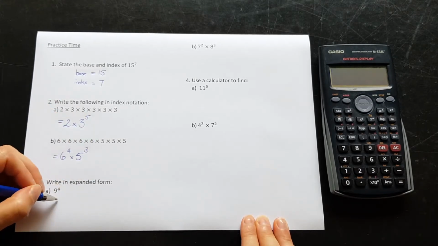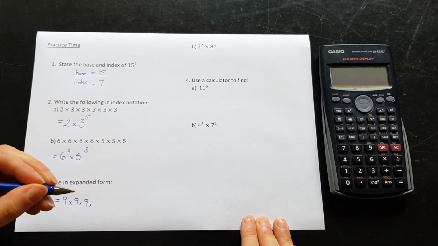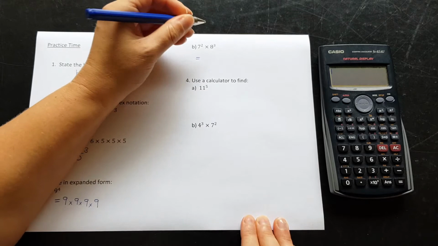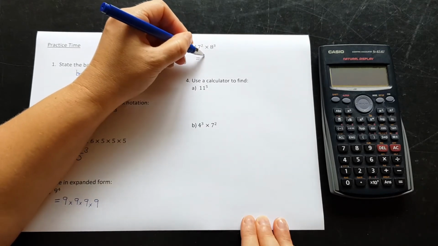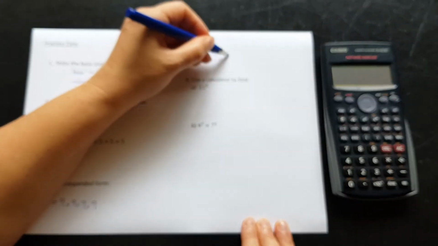Question 3, let's write in expanded form. We have 9 as a base and we want 4 of them. 9 times 9 times 9 times 9. And for B, just 2 numbers here. So we have 7, we have 2 of those, times, we have 8 to the power of 3. So we want 8 multiplied 3 times.